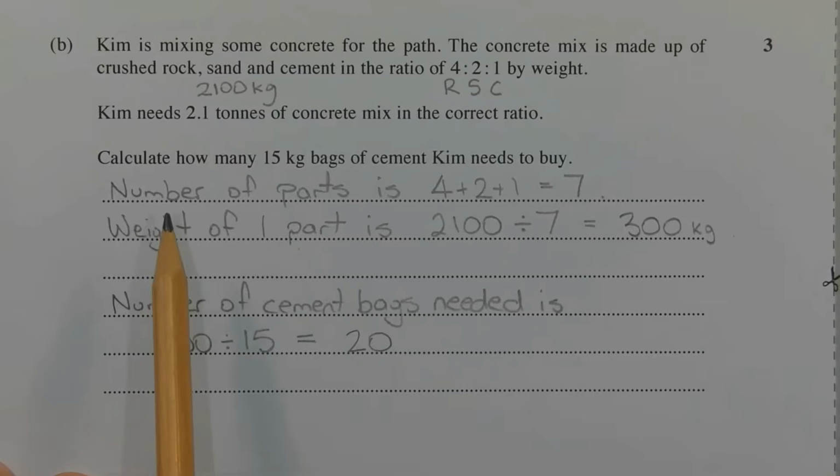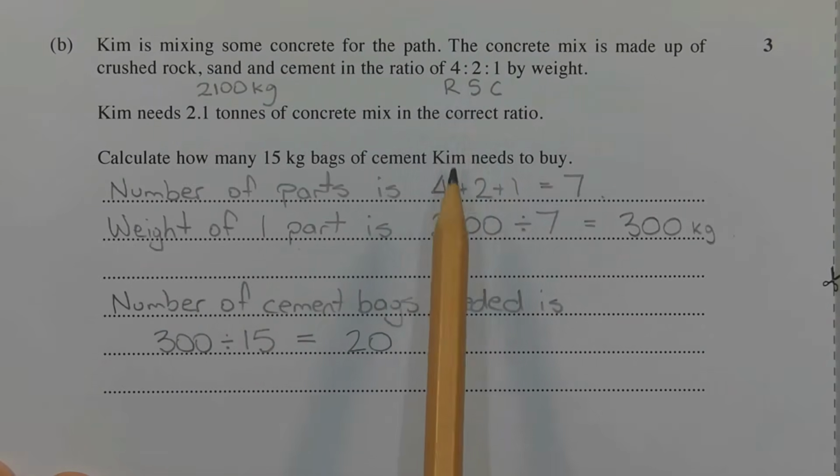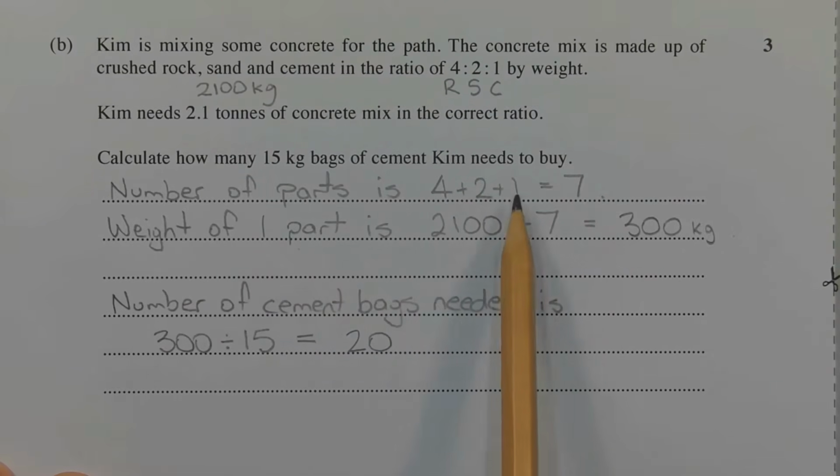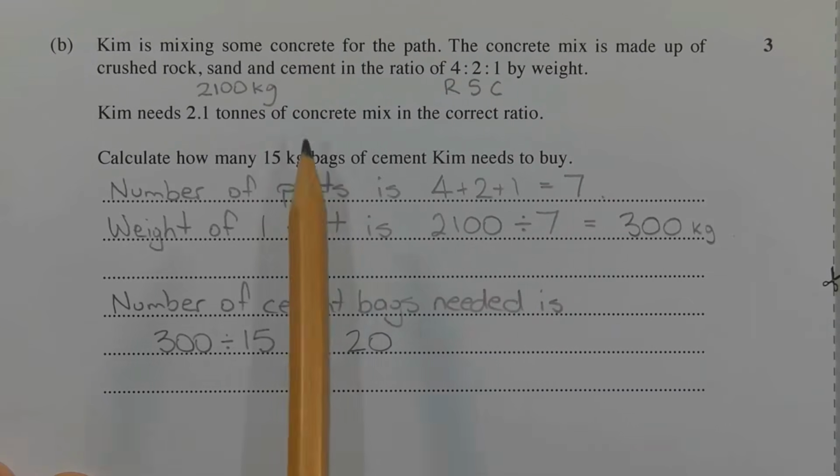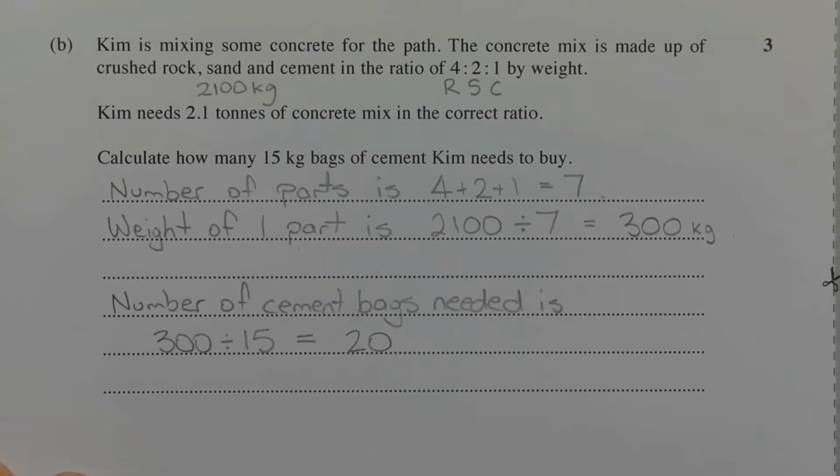The next step is to find out the number of parts in this ratio. We have the ratio here, 4 to 2 to 1, which is rock to sand to cement. So 4 plus 2 plus 1 gives us 7 parts, and those 7 parts have a weight of 2,100 kilograms. So we need to find the weight of one part in this ratio, and we do that by taking the total weight and dividing it by the total number of parts. So 2,100 divided by 7 gives us 300 kilograms.